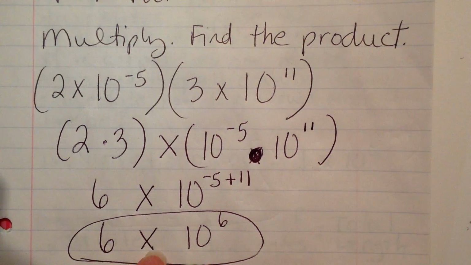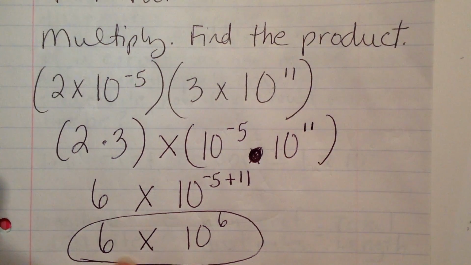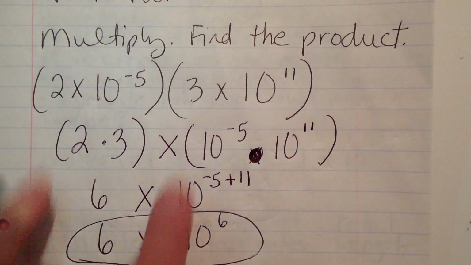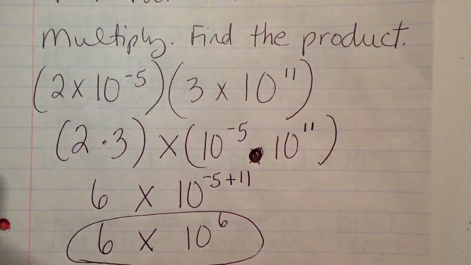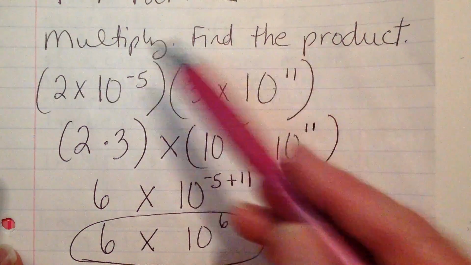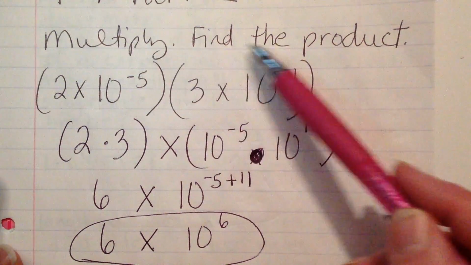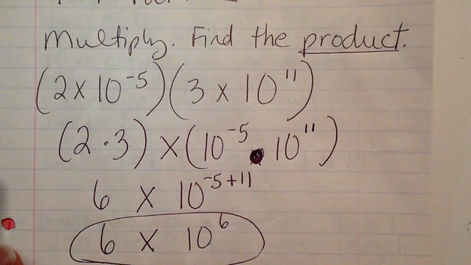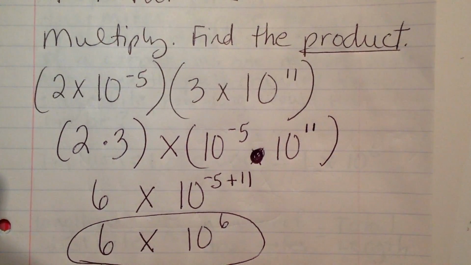Notice I'm leaving my answer in scientific notation. I do have a decimal behind the 6. This first number is greater than or equal to 1, and it's also less than 10. So if you're multiplying scientific notation, you need to leave your answer in scientific notation. Notice also in my directions, I say multiply and find the product. Product simply means multiply. So anytime you're asked to find the product, you will multiply.